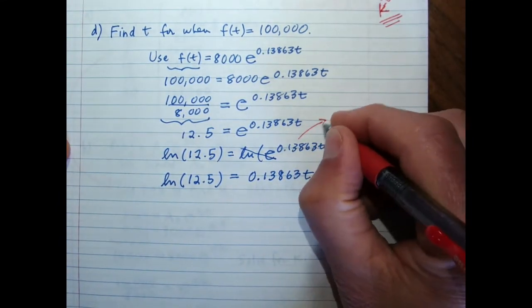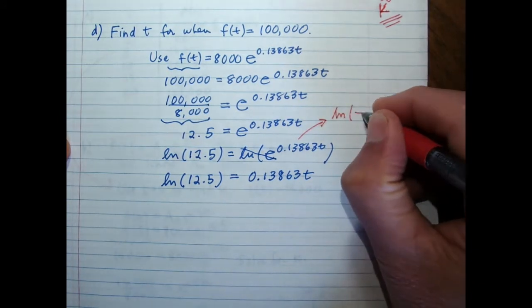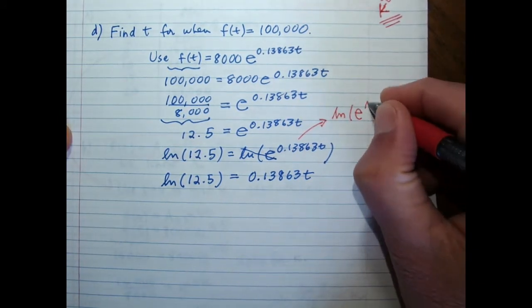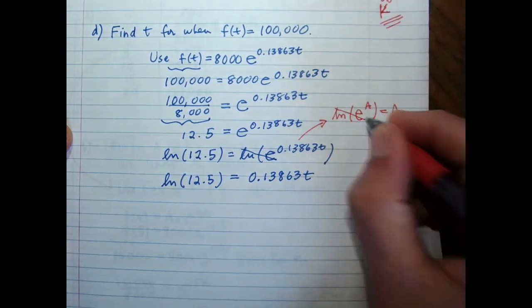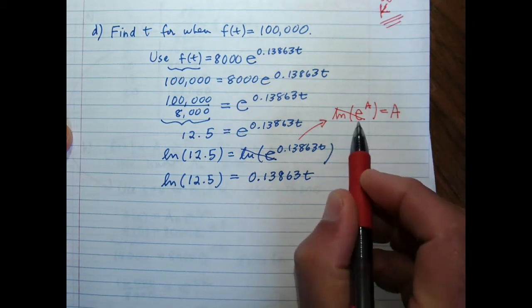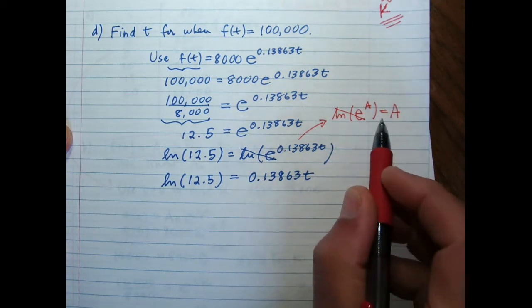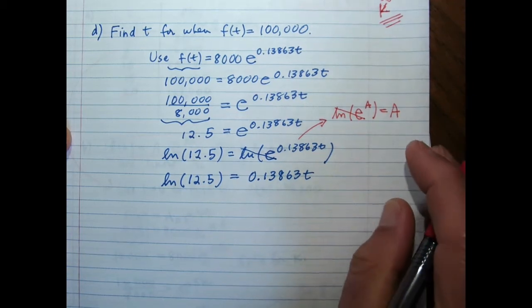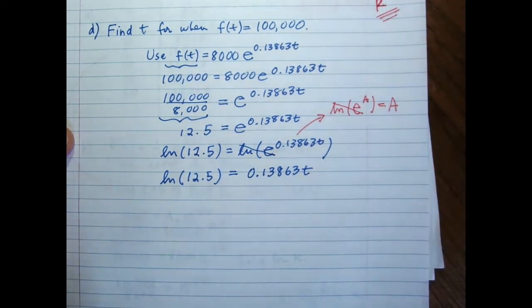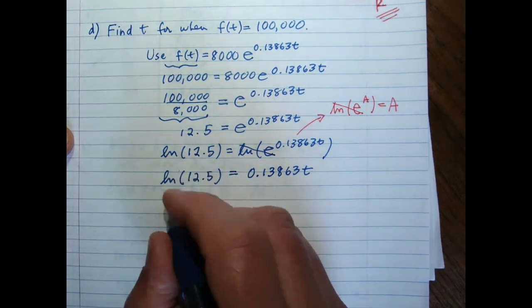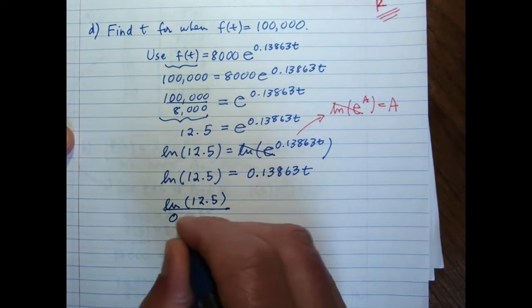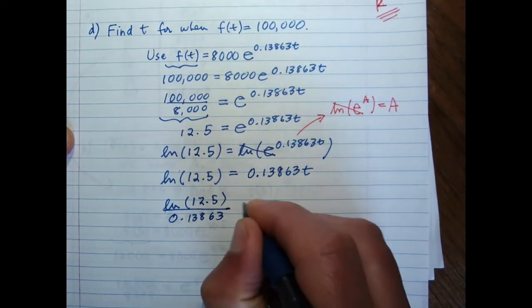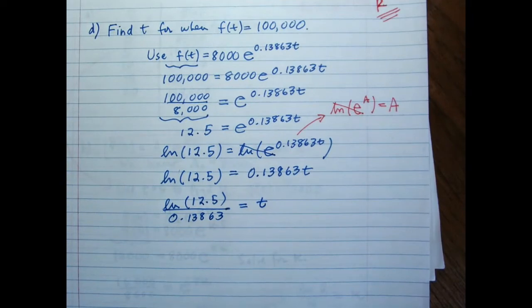And in fact, ln of e to any power is always equal to that power, because ln and e are inverse functions, so they're always going to cancel out. So we can just take this shortcut and avoid having to go through that law 3 of exponents each time. And now I have ln of 12.5 divided by 0.13863 is equal to t, and I have to use my calculator.